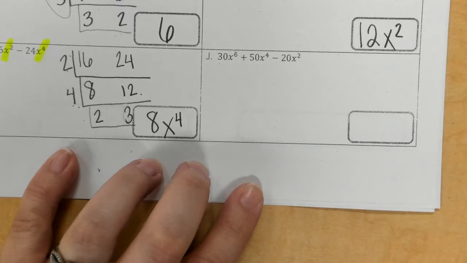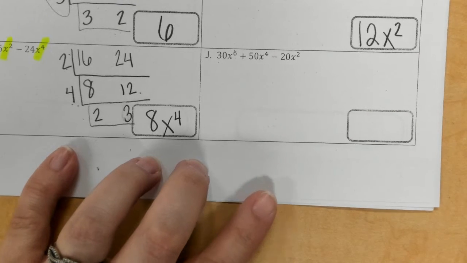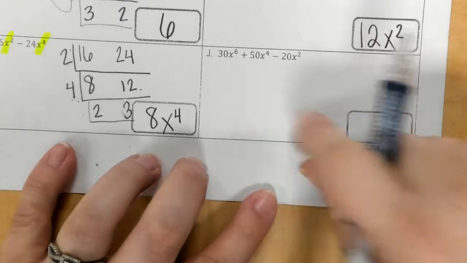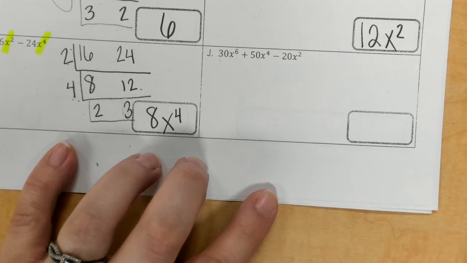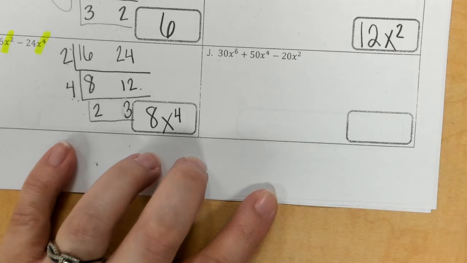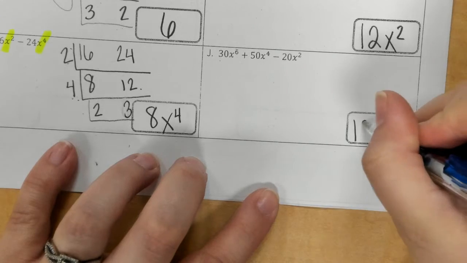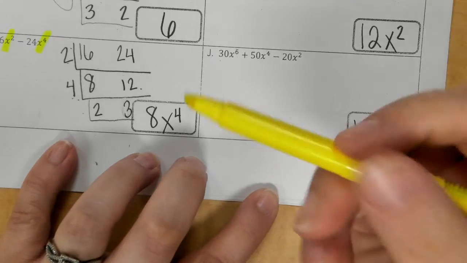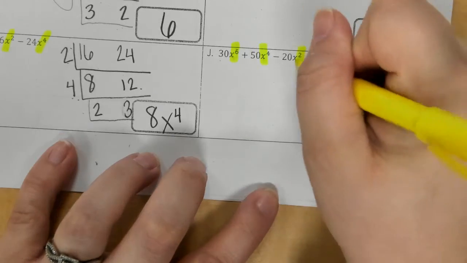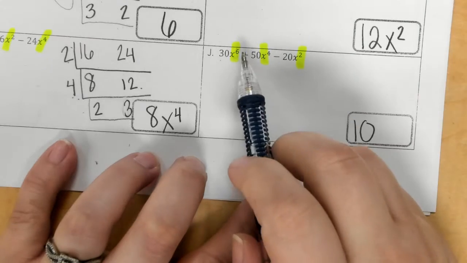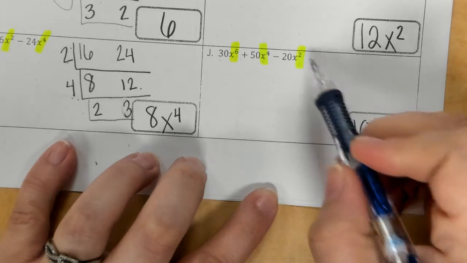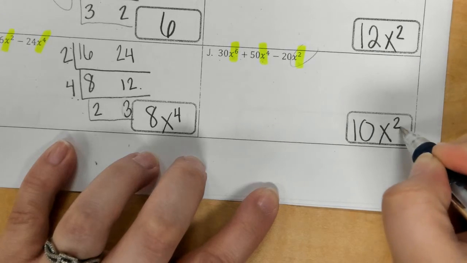30, 50, and 20. So for these, the only number that goes in all of those evenly, immediately you should know, is 10. If it ends in 0, it's divisible by 10. So we're going to use 10. We're going to check those x's. Okay, and so yes, we have an x in every single term. Take the lowest x out, and you have 10x squared.